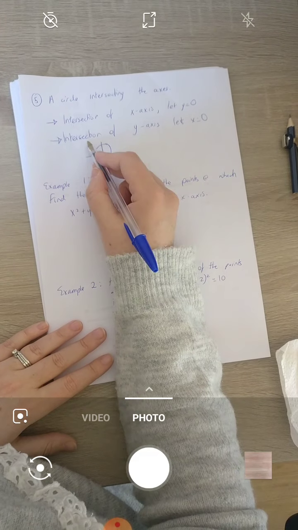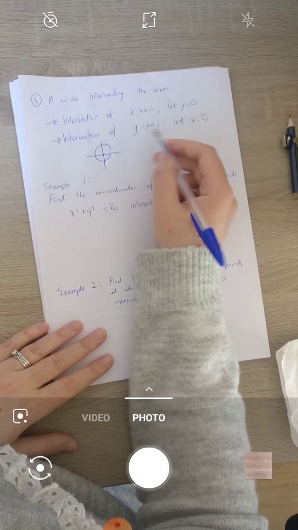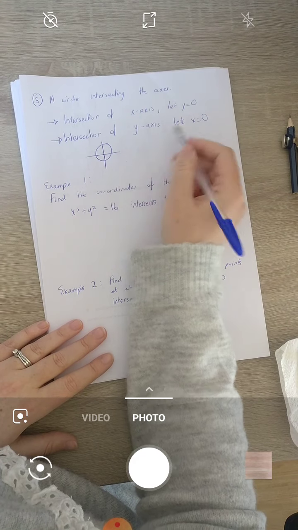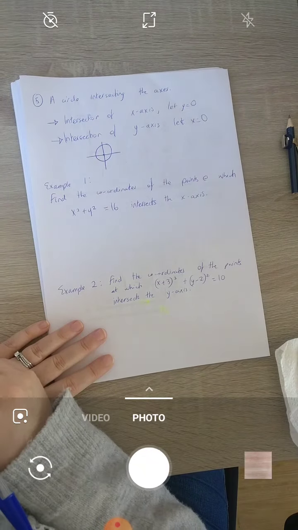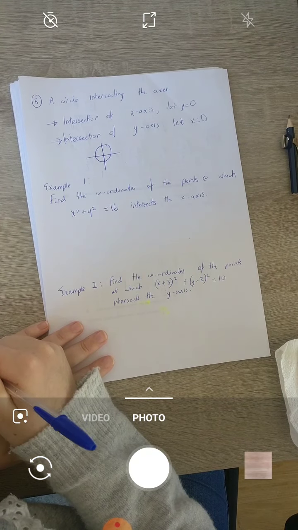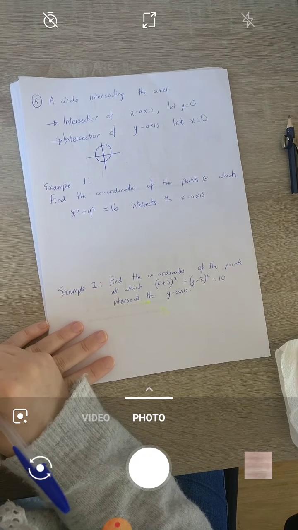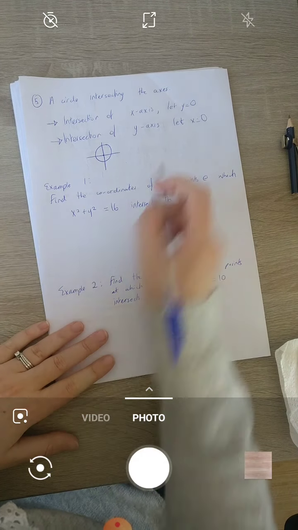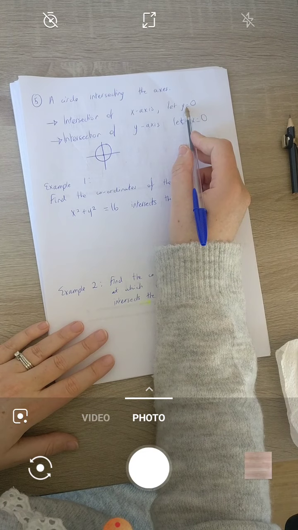And where the circle intersects the y-axis, which is here and here, the x value is equal to 0. Now this is the same for a line intersecting, a circle intersecting, or any other function intersecting an x or y axis: you let the opposite equal 0.